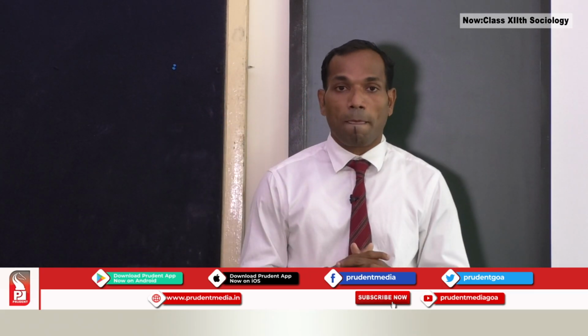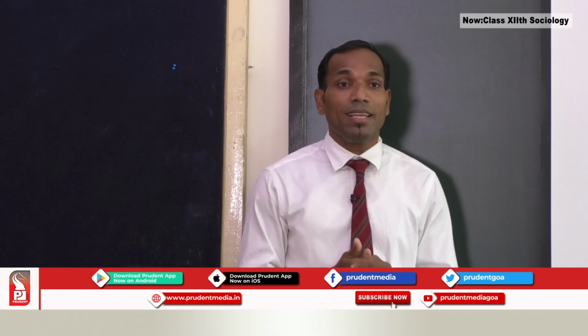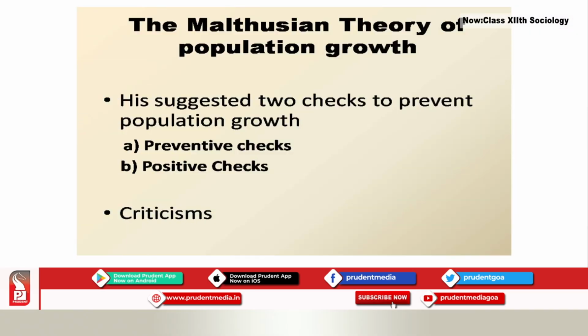Malthus's theory was influential for a long period. But later on, liberal scholars and other theorists started challenging Malthus's argument. They criticized him, saying population is not necessarily limited by human subsistence like food, clothing, shelter, etc. Secondly, they said population increases, but the means of human subsistence does not increase at all.